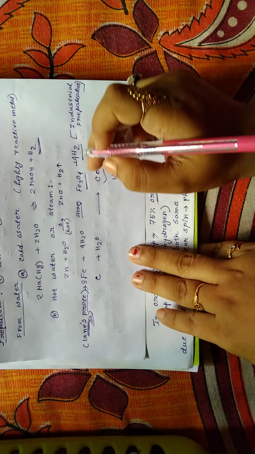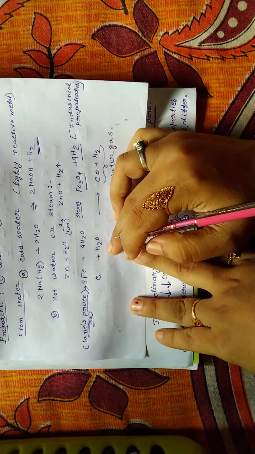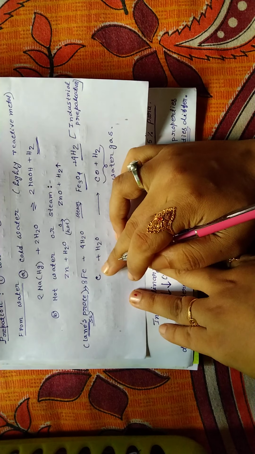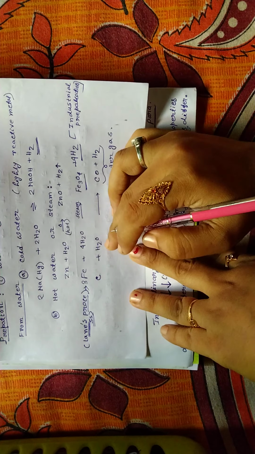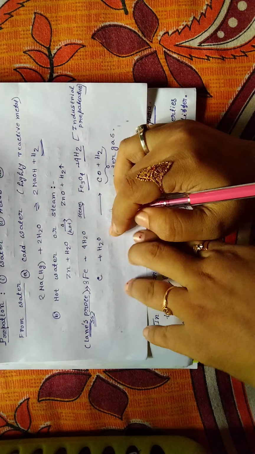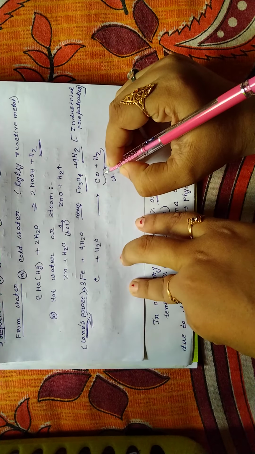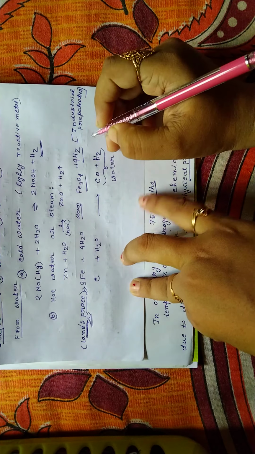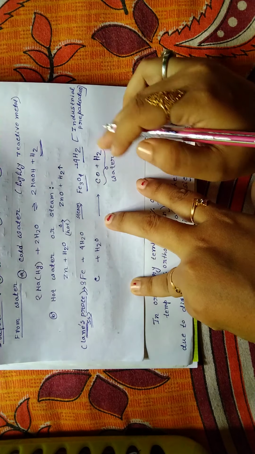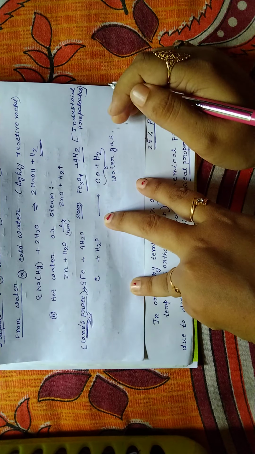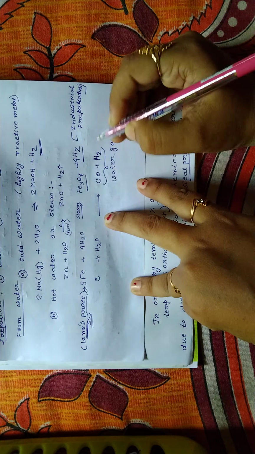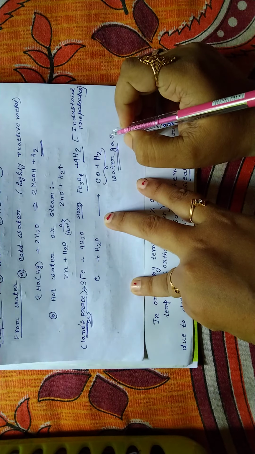Okay, next, carbon. Although carbon is a non-metal, carbon reacts with hot water or steam and forms carbon monoxide and dihydrogen. This mixture of dihydrogen and carbon monoxide is known as water gas.